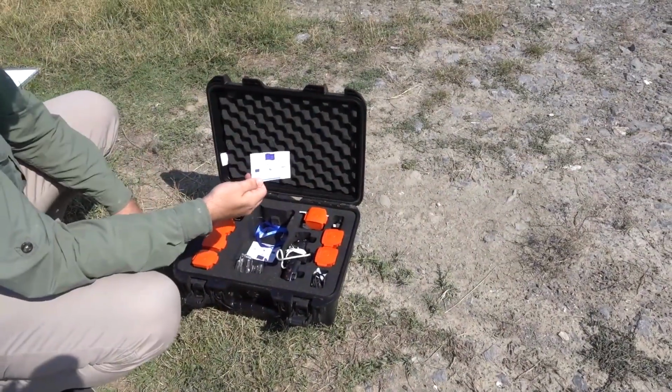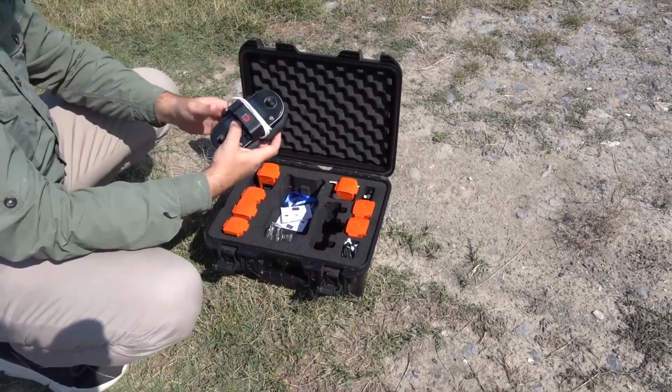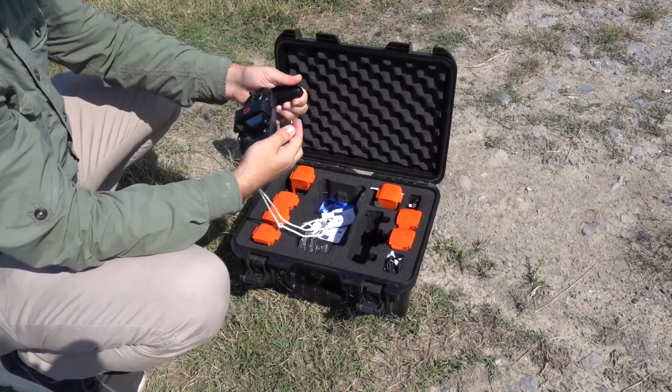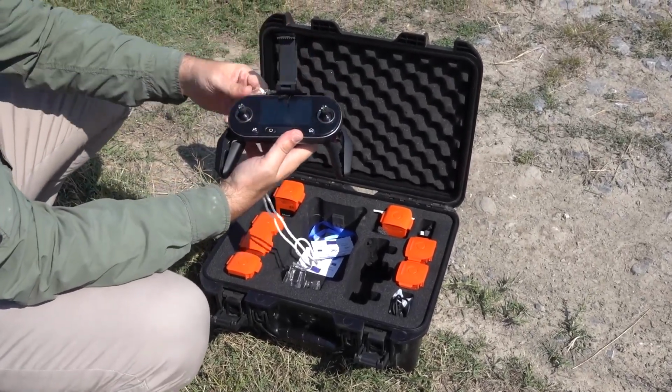Then, take out of the box the remote controller of the drone, and expand its handles and its antennas. Place the smartphone in the dedicated location, and connect it with the RC using the provided cables.